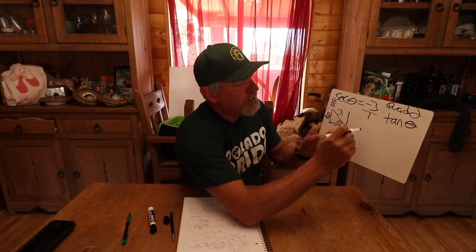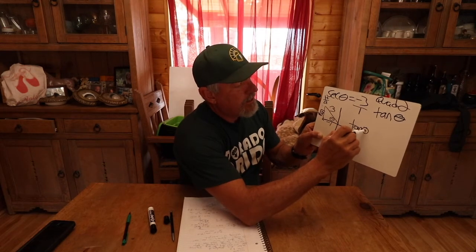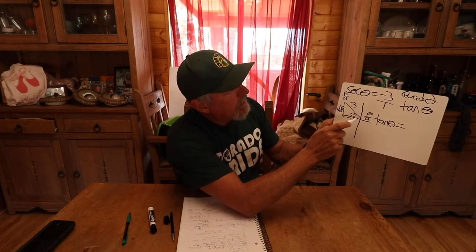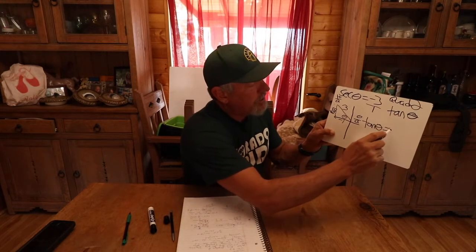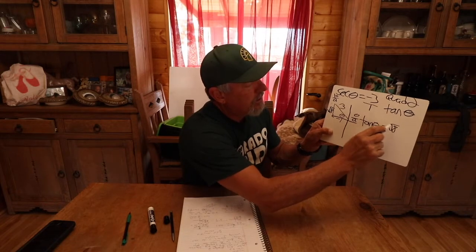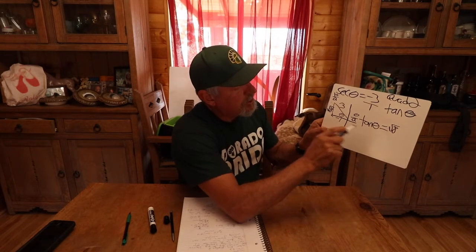So I write tangent of theta equals, remember tangent is opposite over adjacent. So I look at the triangle that I made. I go opposite, which is radical 8, over adjacent, which is negative 1.